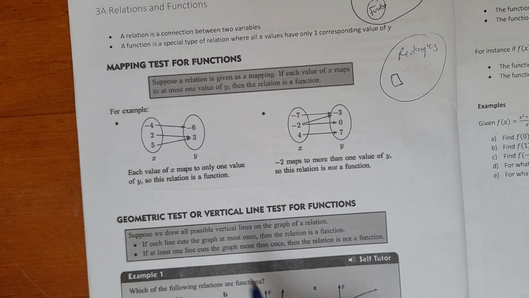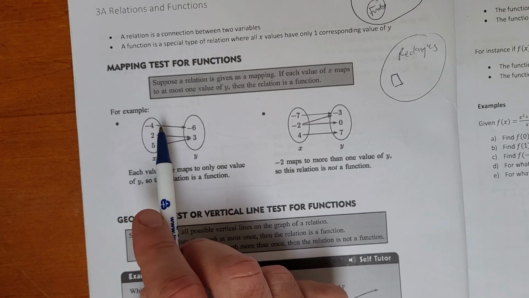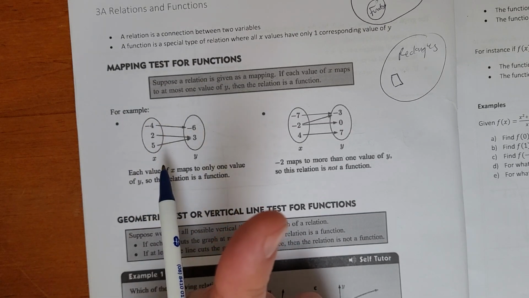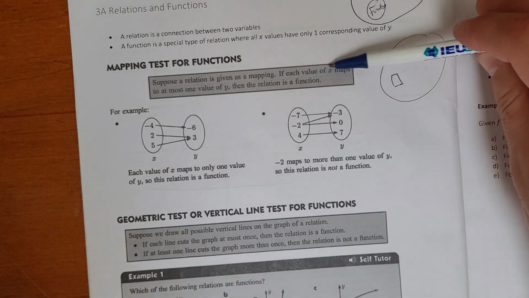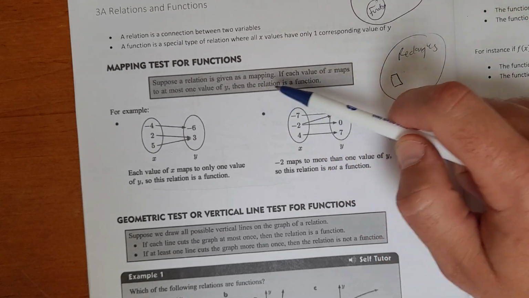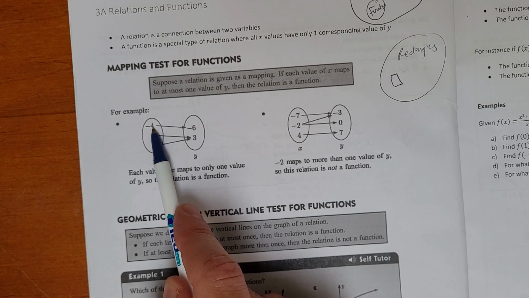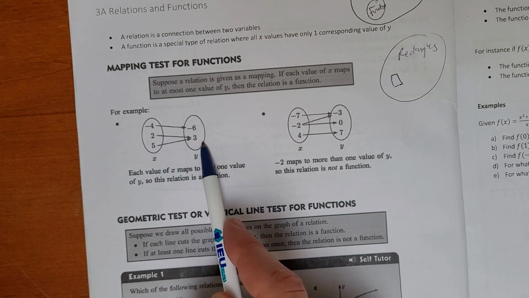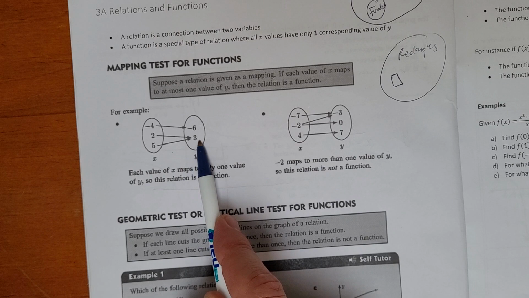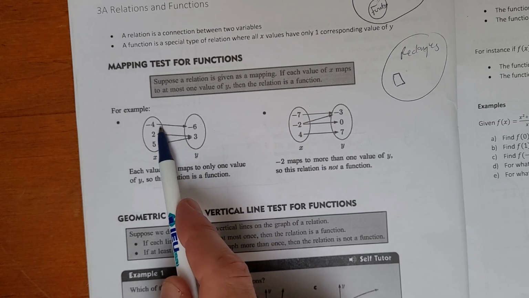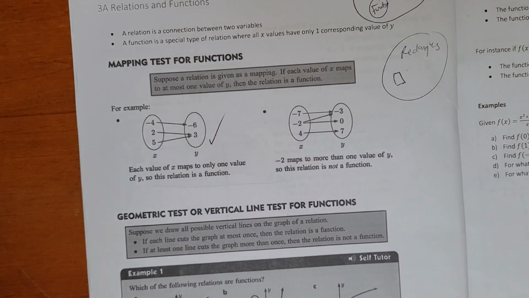The first is what we call a mapping test. In a mapping test, we've got these x values, and we're seeing, does each x value have one unique value of y? If each value of x maps at most to one value of y, then the relation is a function. So we can see here x is minus 4 maps onto minus 6, x is 2 maps onto 3, x is 5 maps onto 3. Each value of x has only one value of y. There's only one arrow. This is the simplest way to think about it. There's only one arrow coming off each x value. So this is a function.